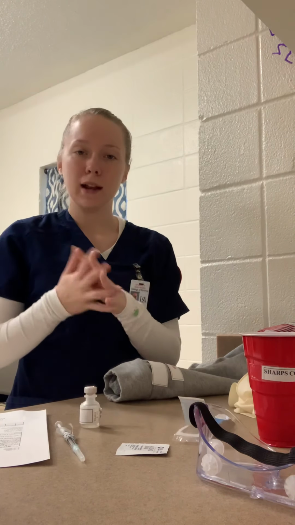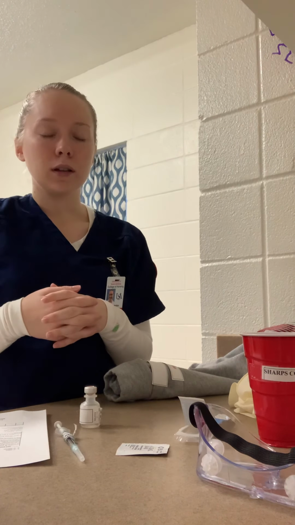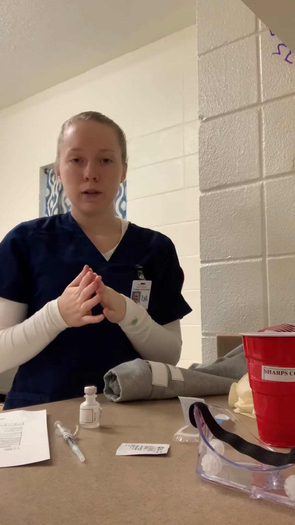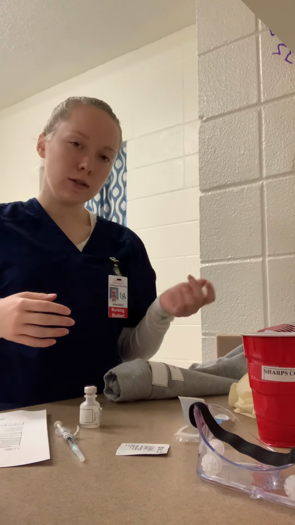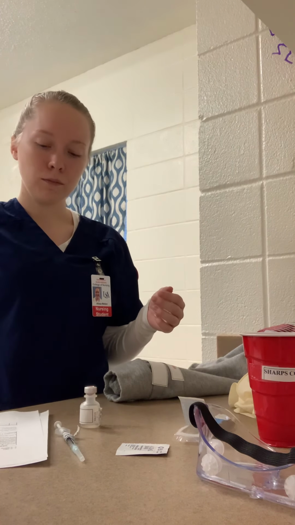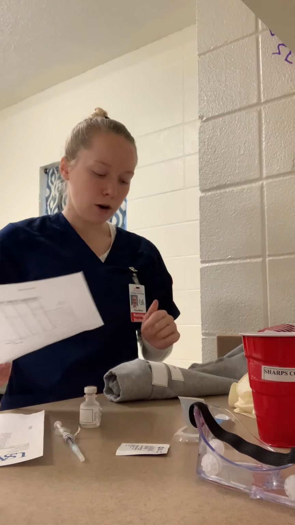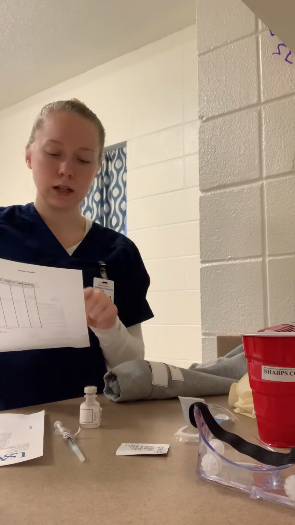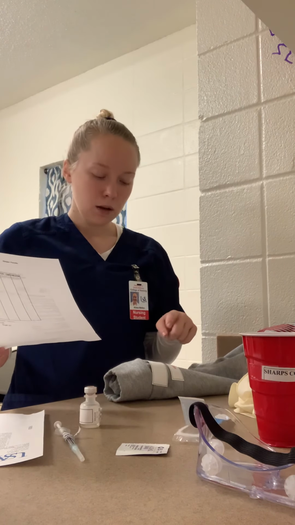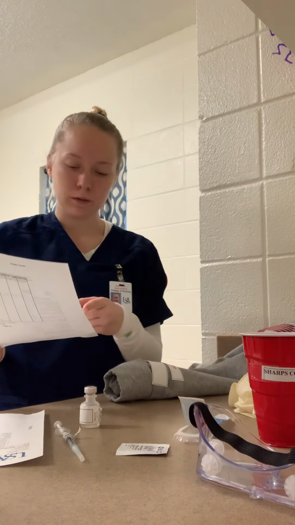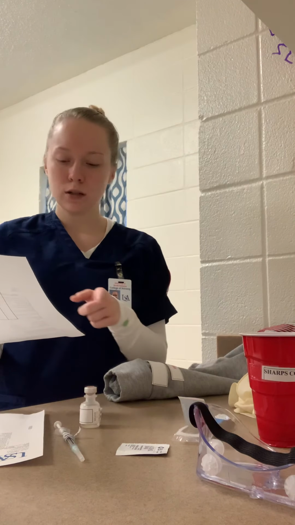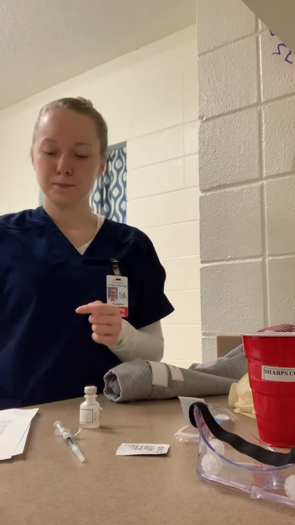I would perform hand hygiene, and then I would verify patient identification using the patient's armband and the MAR. I have Jaguar Jones, date of birth 8/25/63, medical record number 417-6352.